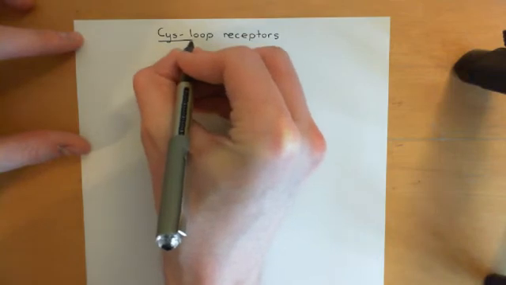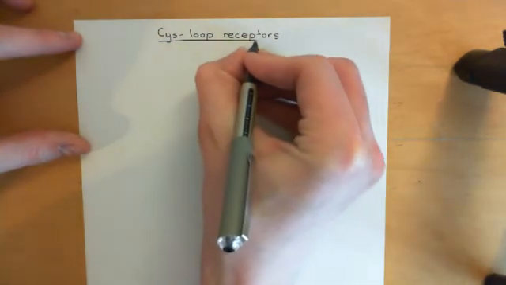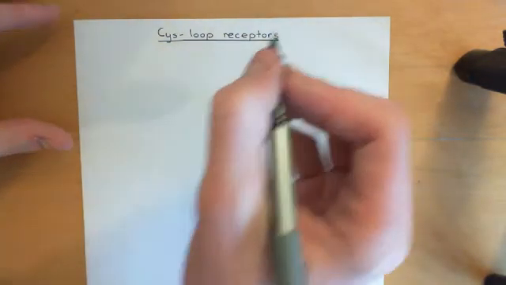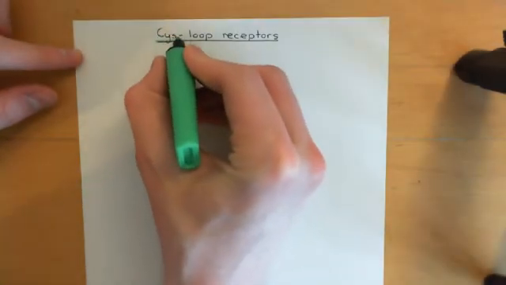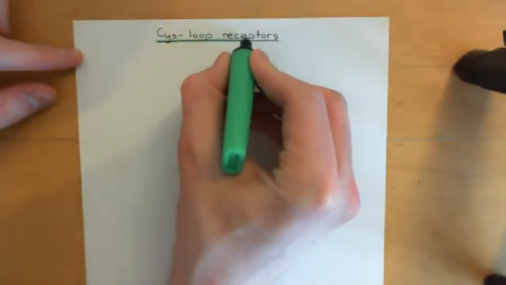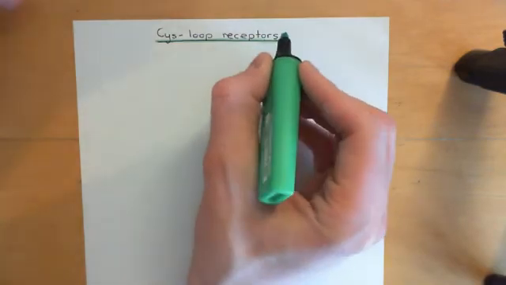The first thing we're going to begin with is a basic discussion of what Cys-Loop receptors are. We'll talk about how another name for them is the Cysteine-loop ligand-gated ion channels, and how they're all ligand-gated ion channels that share certain structural features. In fact, they share a lot of structural features with one another.